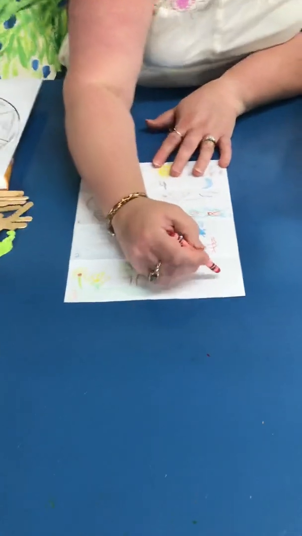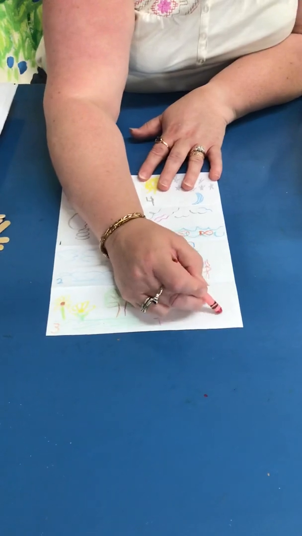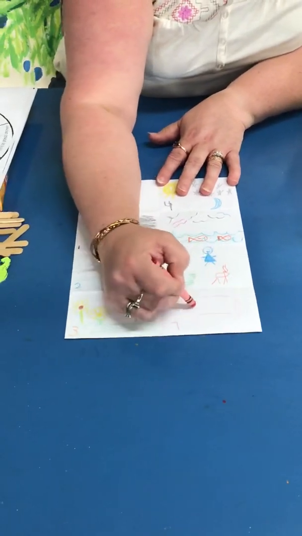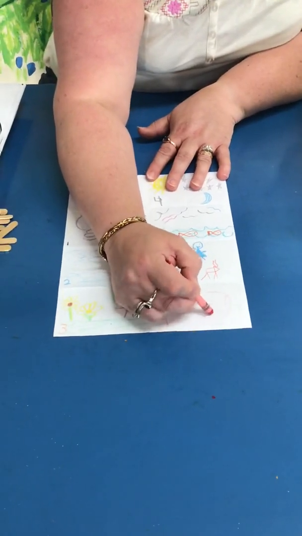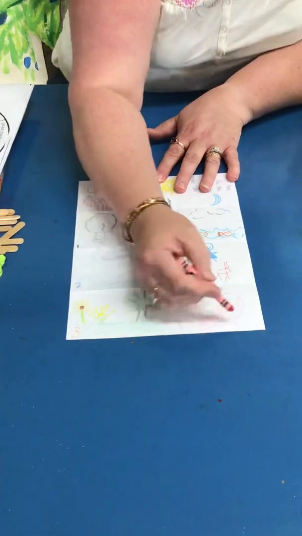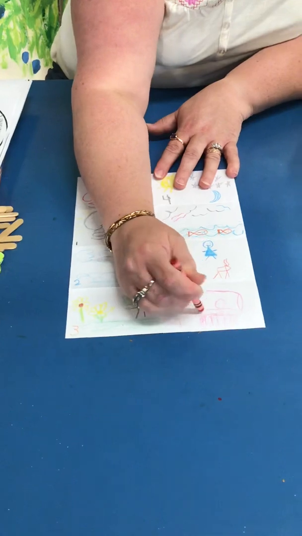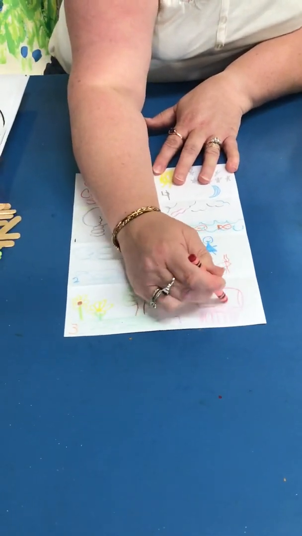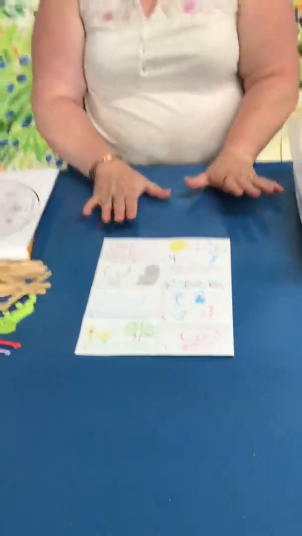So on day 7, I am going to draw a big pillow because I want to lay my head on that pillow and cover up with a blanket. And I bet God did too. You know, he did a lot of work there creating everything. So I think he is taking a snooze. Now, we have 8 blocks, a title, and our story.